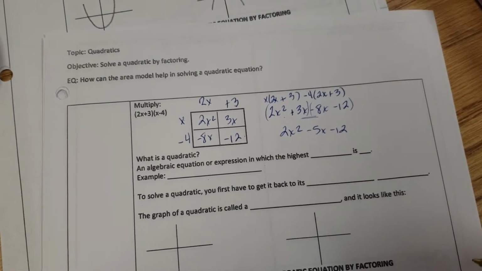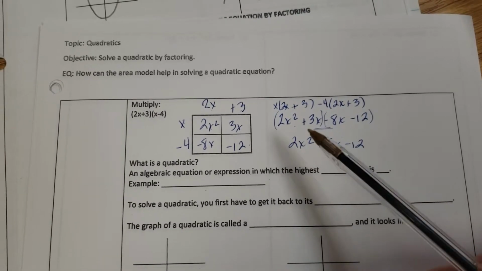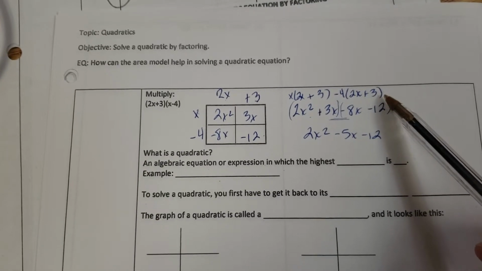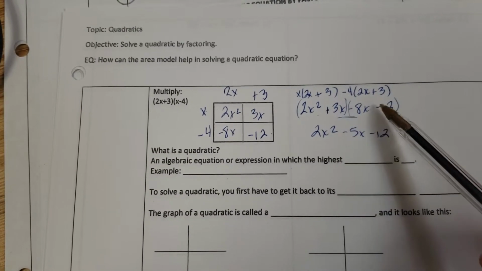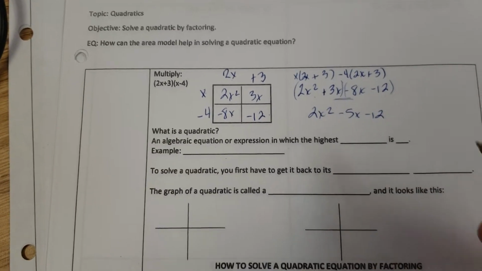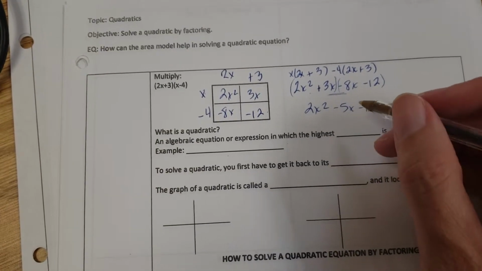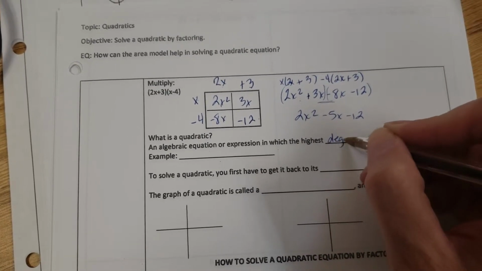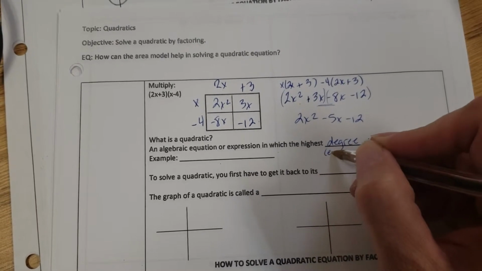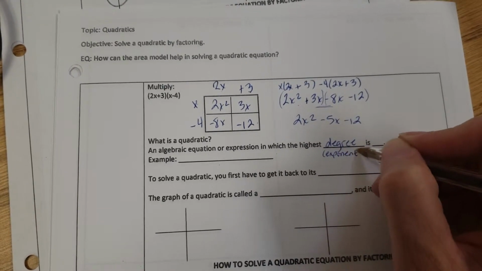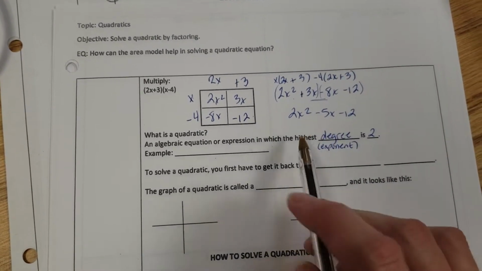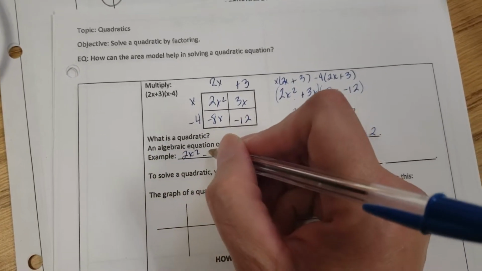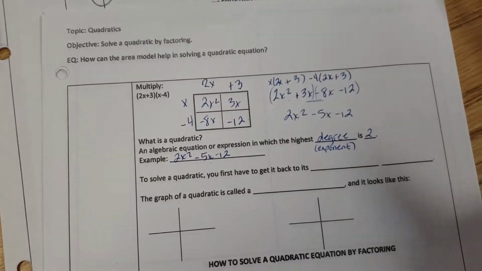So that's an important piece of information here. We're not going to really do anything with it just yet, but I want you to keep in the back of your head where each of these pieces of this expression come from. So a quadratic is a specific type of algebraic equation or expression in which the highest degree, or a related word, exponent, is 2. So an example is this one that we just wrote here, 2x squared minus 5x minus 12.